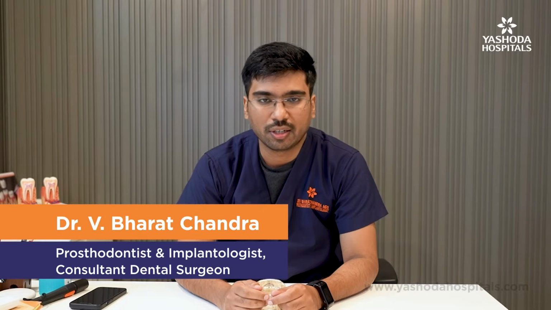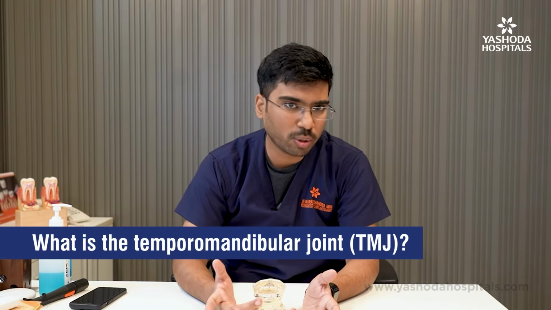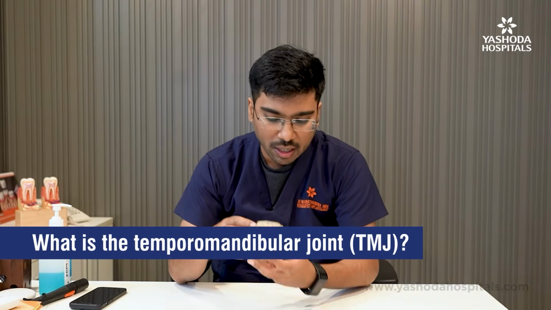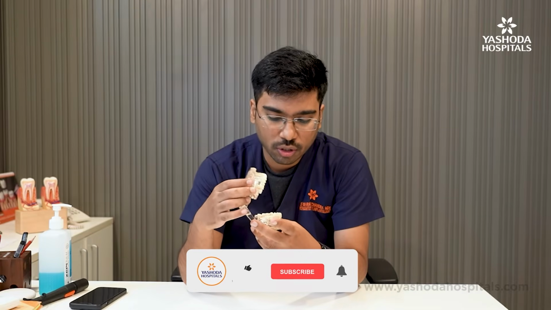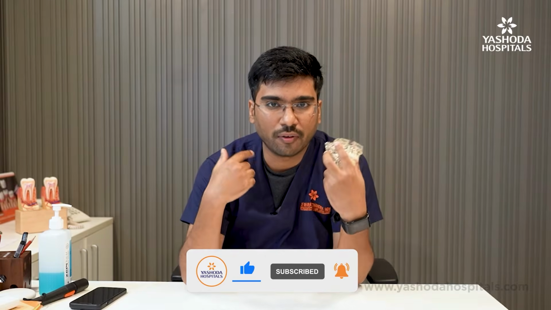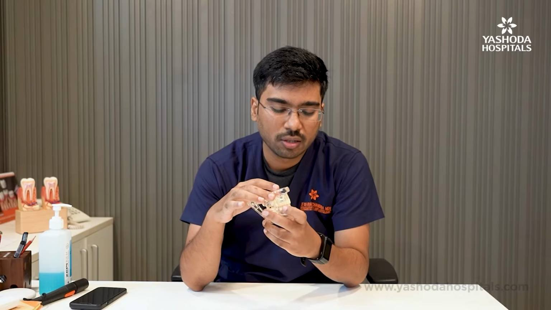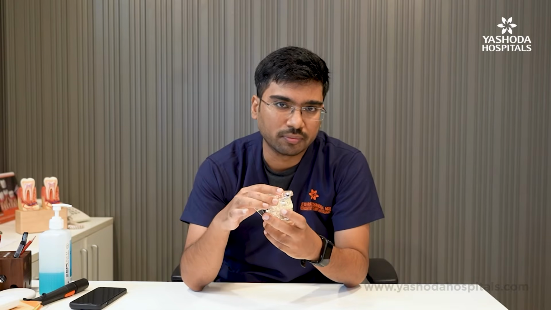Today I am here to talk to you about the temporomandibular joint, the diseases caused to the temporomandibular joint, and the causes, symptoms and the treatment for it. So what is a temporomandibular joint? In this model we can see the jaws are opening and closing at one particular hinge axis. So this axis in our mouth is called a temporomandibular joint. Okay? So it's simple, opening and closing.